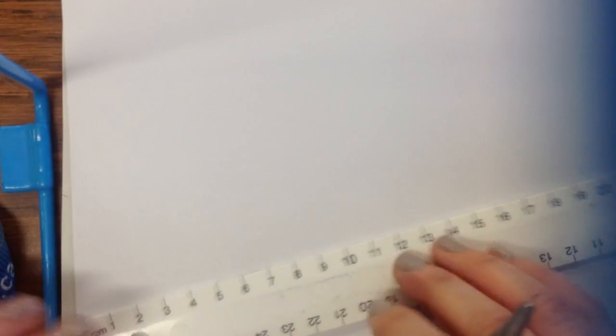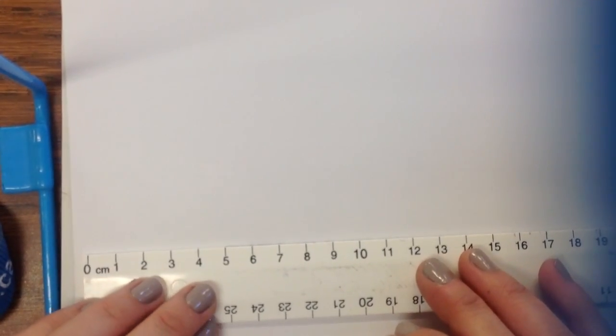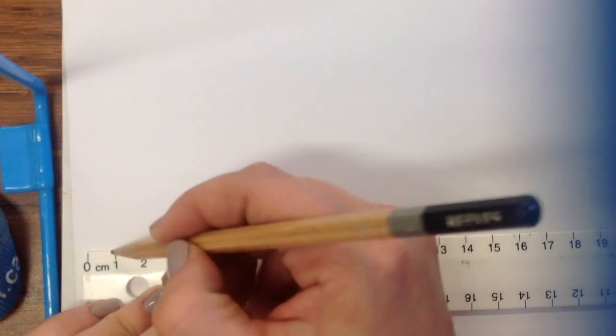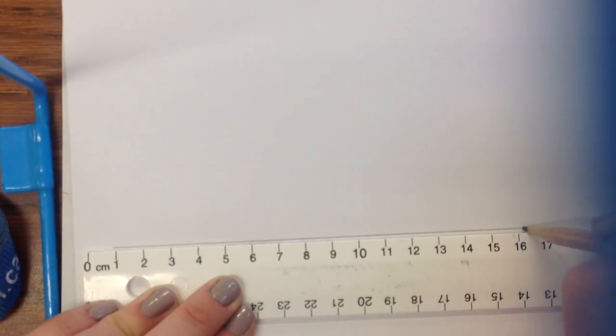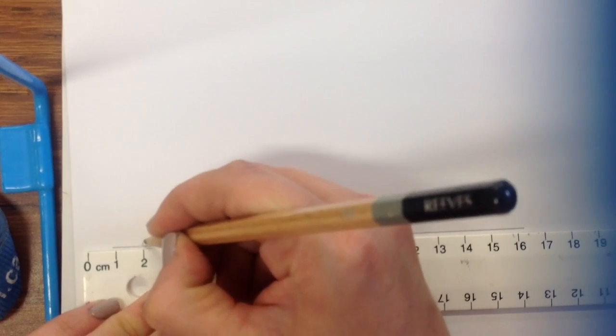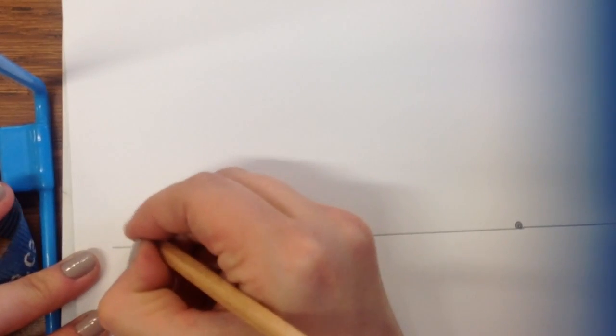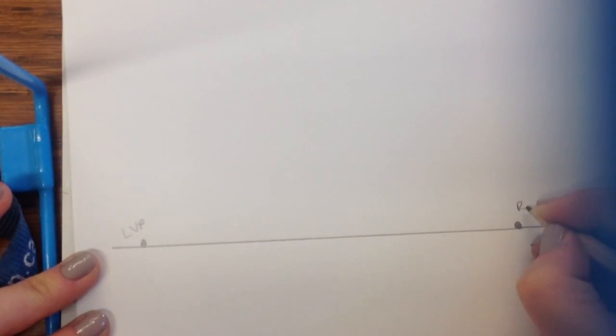So the first thing that we need to do when we are going to create our Parthenon is to give ourselves a horizon line. We're going to have a left vanishing point and a right vanishing point.